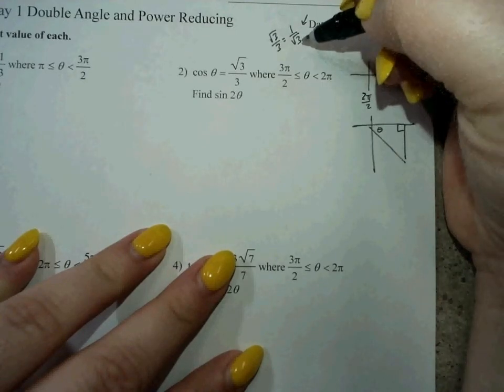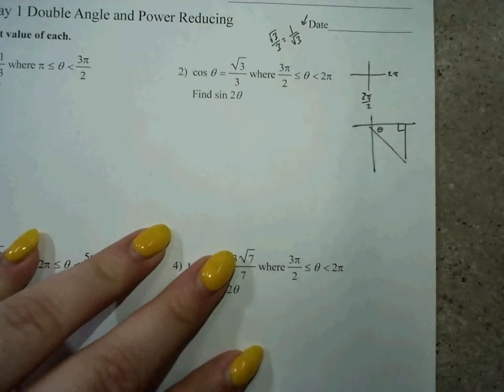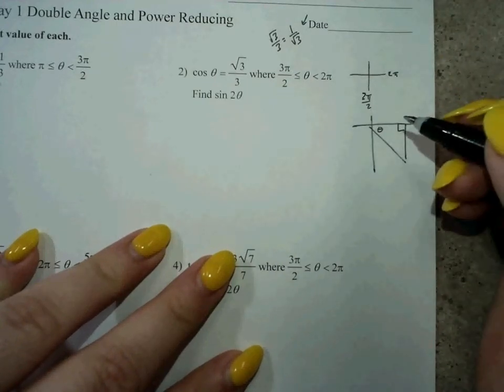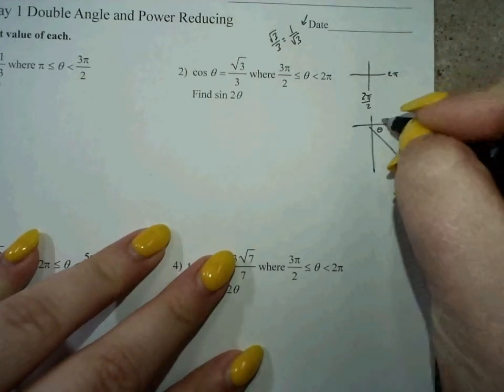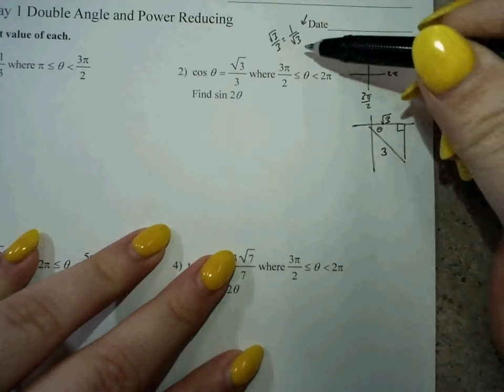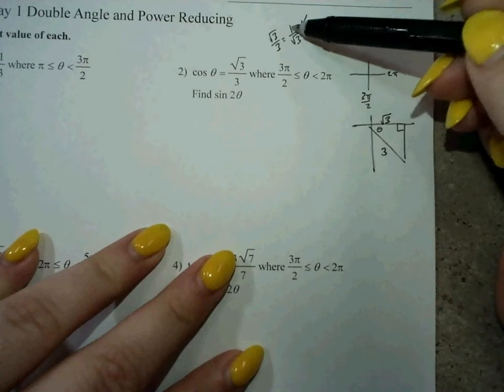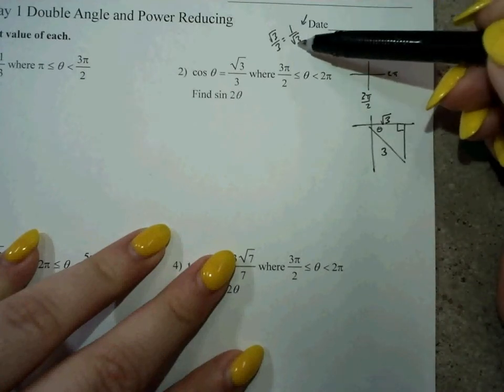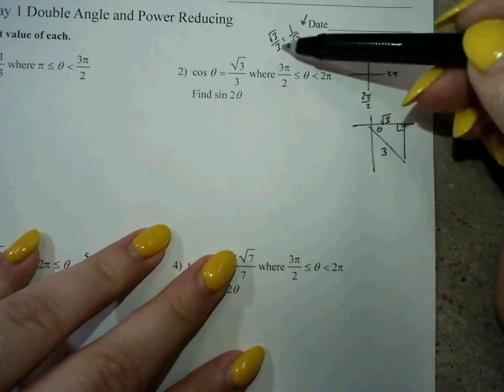If you don't notice that, then you just go ahead and say adjacent is square root of 3 and hypotenuse is 3. I don't know if I said hypotenuse a second ago. Adjacent would be 1, hypotenuse would be square root of 3, so adjacent over hypotenuse. But if you don't notice that, then just use this, and there we go.